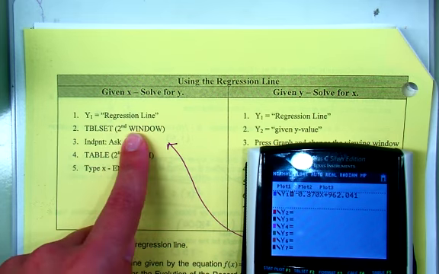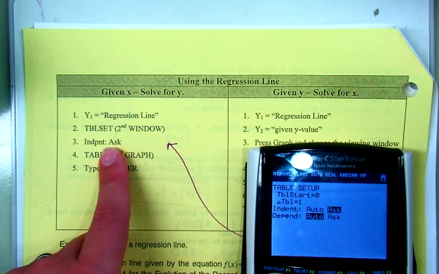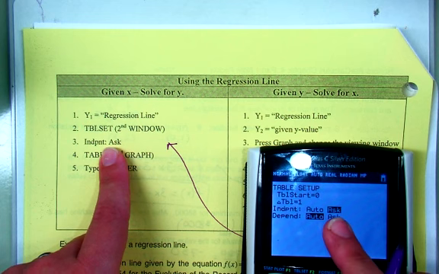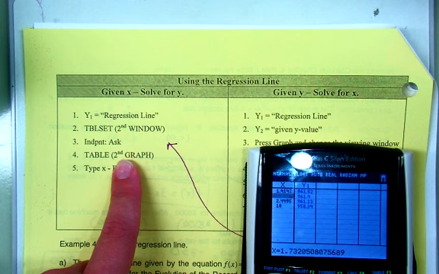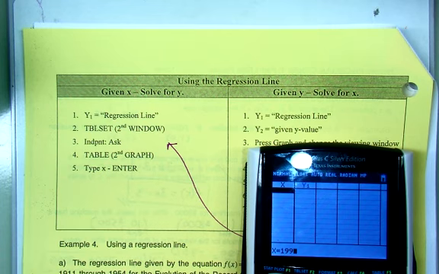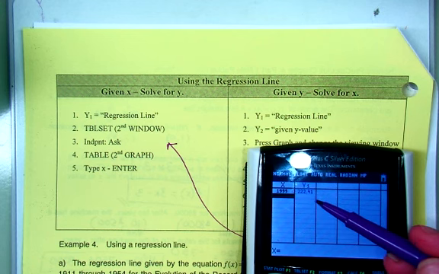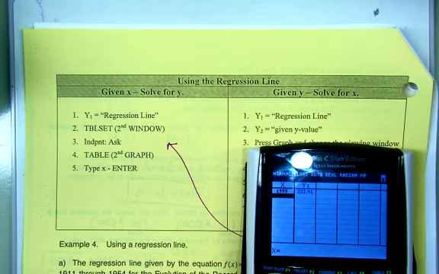Then go to table set, second window. Make my independent variable ask, which mine is. Then go to table, second graph. So over here, go to table. And then I can type in any value I want here. I'm going to delete the ones I had. And now I'm going to type in the value. What was the value I wanted? I wanted 1999. And so I just type in 1999, and sure enough, it gives me 222.41. So it gives me that value instead of just doing it by hand. This is actually a little quicker, especially if you have to find lots of different values.